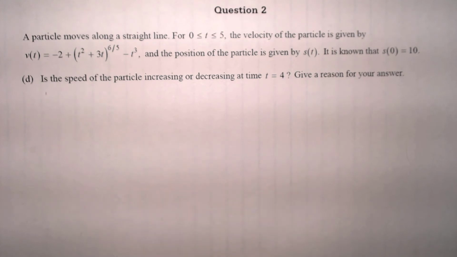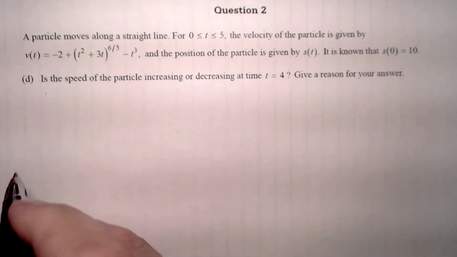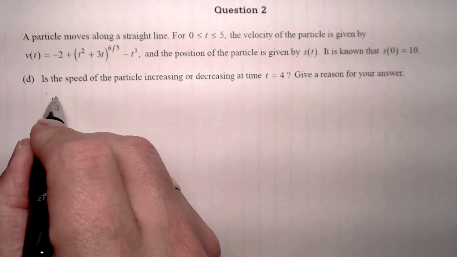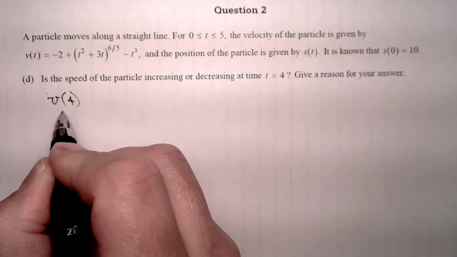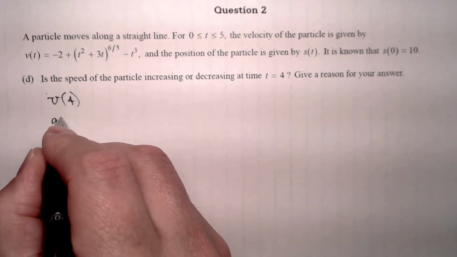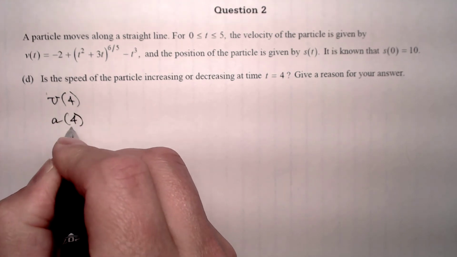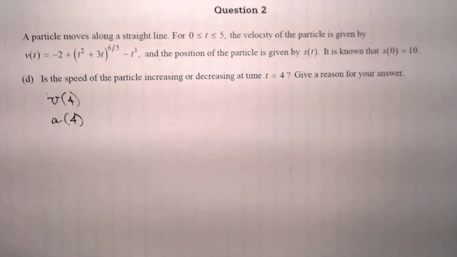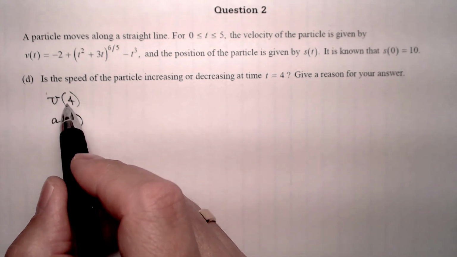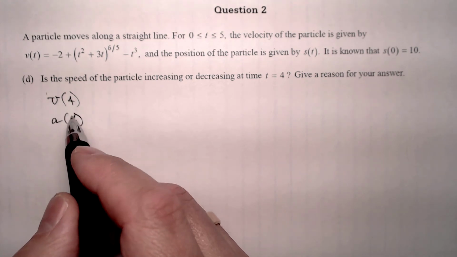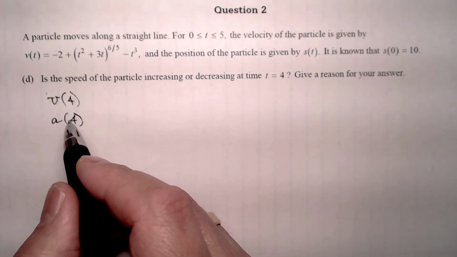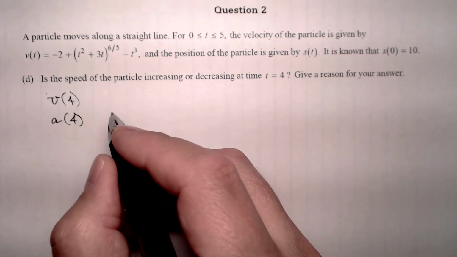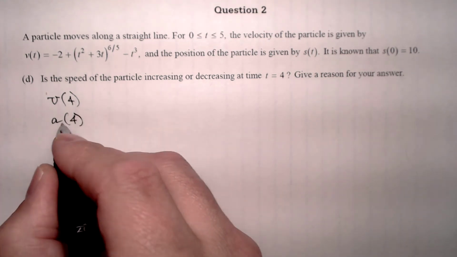In this question, we are being asked whether the speed of the particle increases or decreases at time t equals 4. So what we need to calculate is v of 4, and then we need to calculate acceleration at time t equals 4, and compare the signs of those two. And if the acceleration and the velocity at time equals 4 are the same, then it means that the speed is increasing. And so let's calculate what the function is for acceleration.